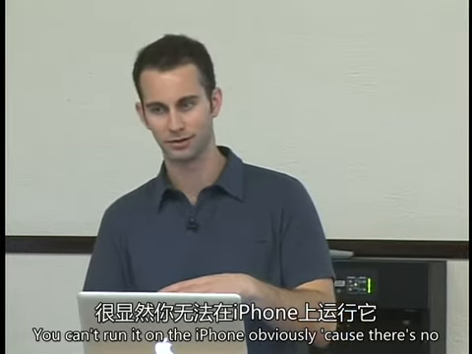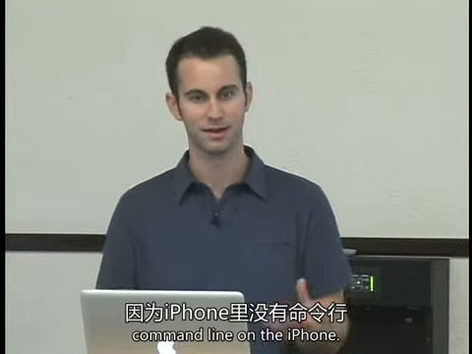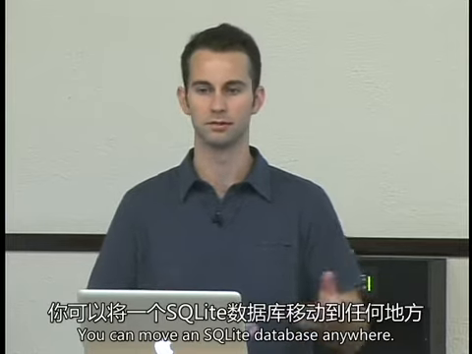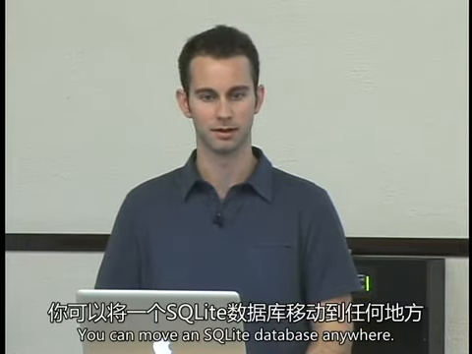You can't run it on the iPhone, obviously, because there's no command line on the iPhone. But the database file is portable. You can move an SQLite database anywhere. So you have to do this as a separate process as you're building the app. So you can't create a database on the fly.